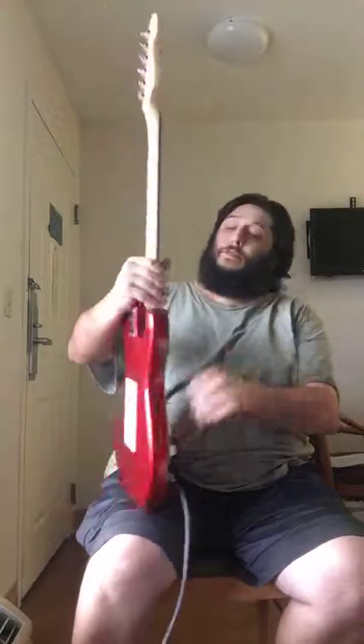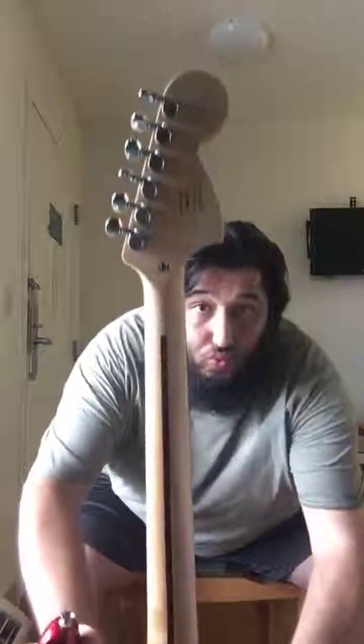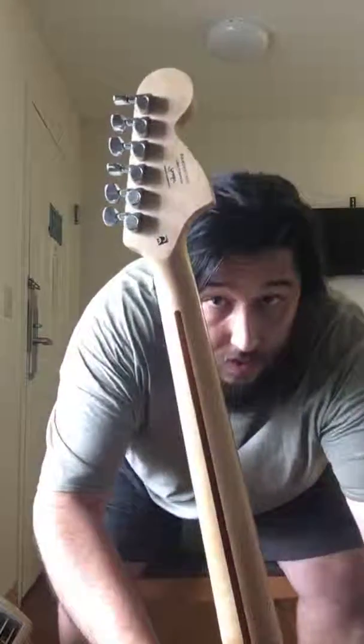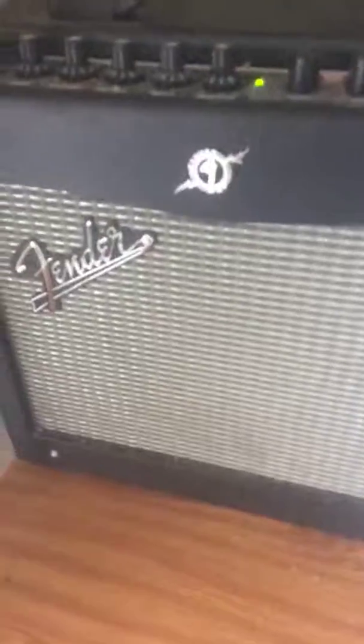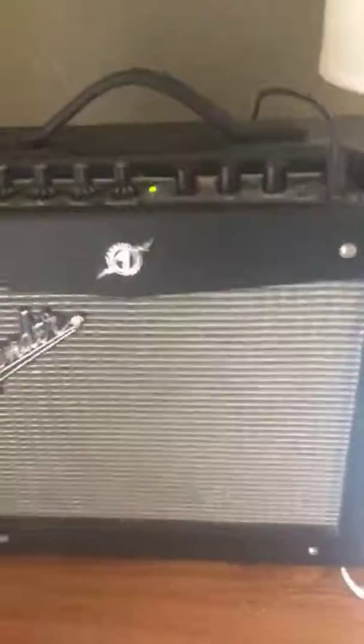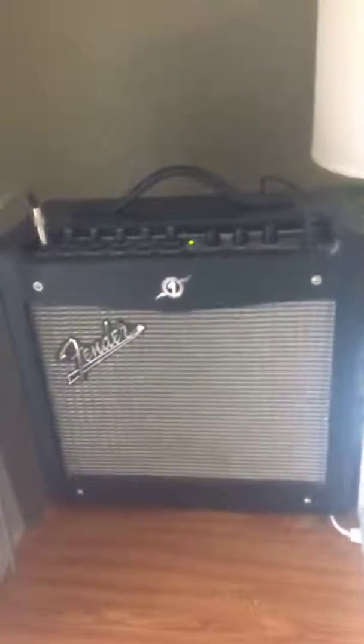Let's see. Here is something I don't normally show. Okay. My official Fender stuff. I just like to show the Fender because it says Squier, but I like to see Fender on it. And let's see, I'll show you the amp and stuff. It's a Mustang, Fender Mustang something, some sort of number. I'm trying to keep some cannabis on the amp because I believe it helps it.